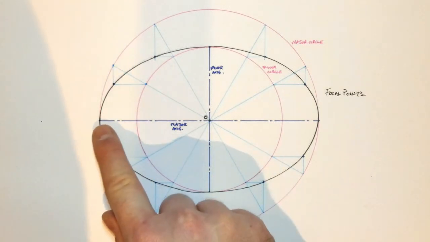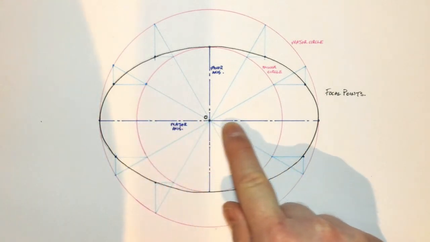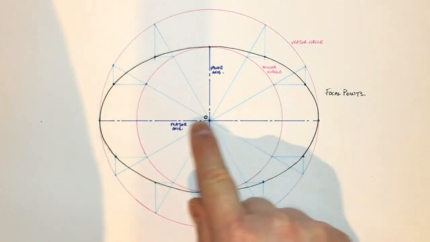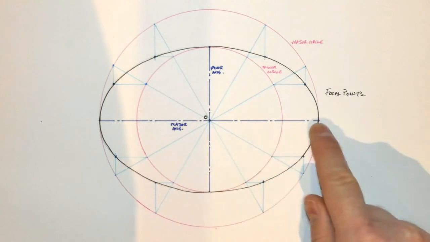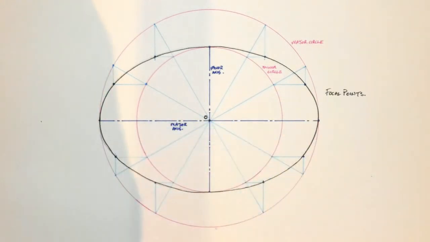Well, focal points are always located on the major axis, so that's the long axis line. Okay, so this line here that I'm highlighting. And what I do, and this is the trick with it, well, it's not a trick, it's just a method. So I'm going to take my compass, which is probably the most reliable way to do this.